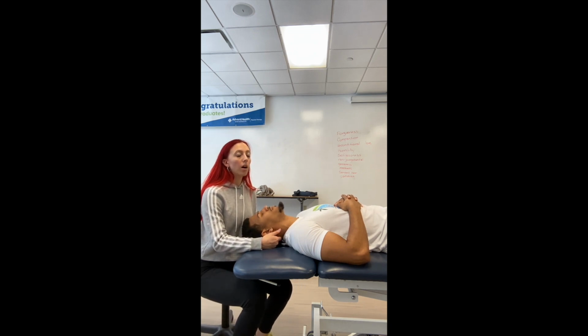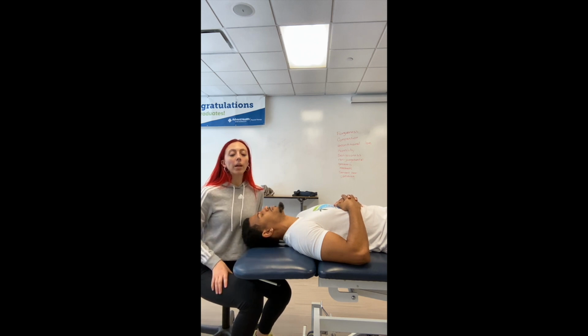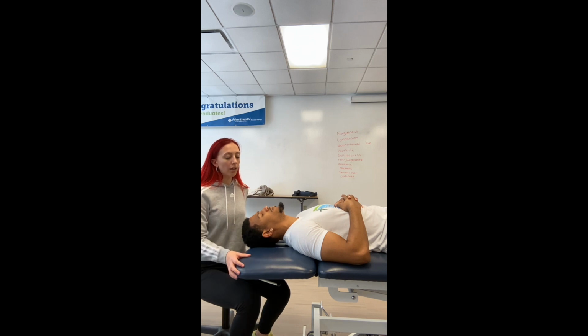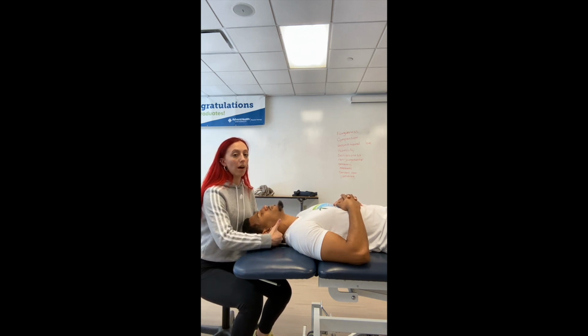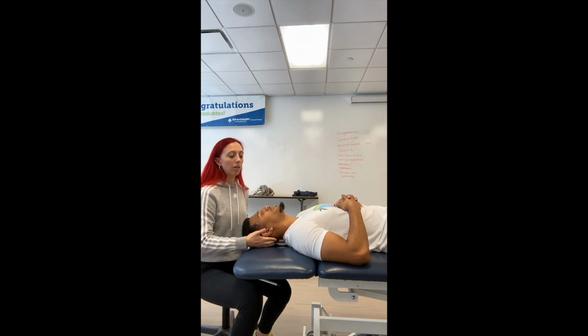would be positive. This test can also be done down the spine, including at C2 all the way to T1 by creating that same shear. Again, looking for a reproduction of those symptoms to be a positive test result.